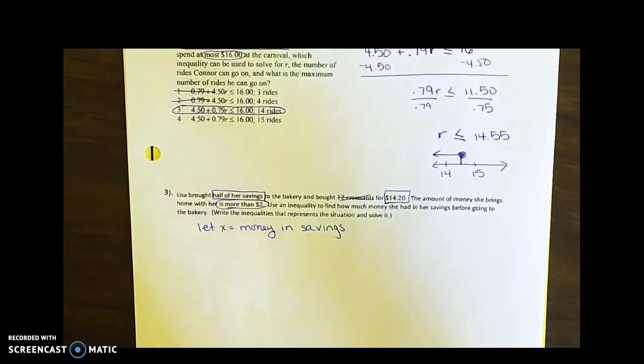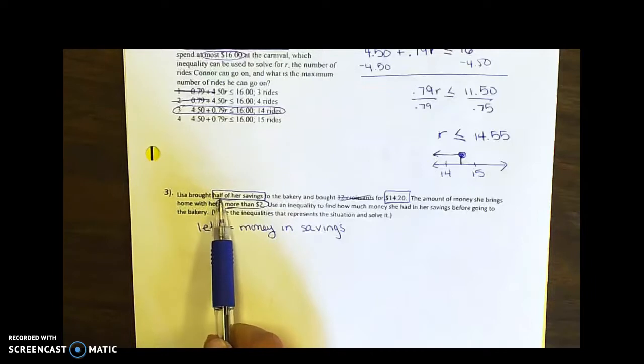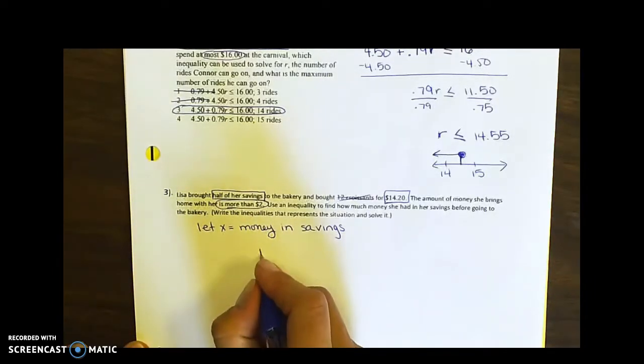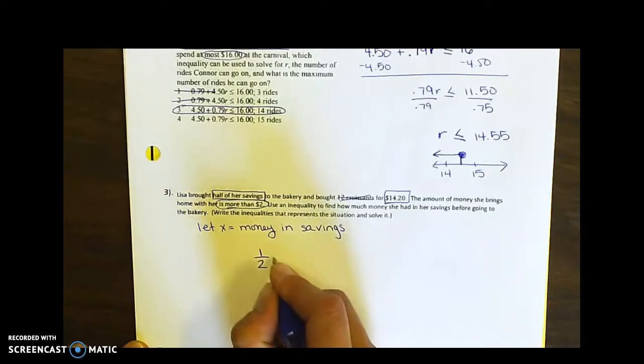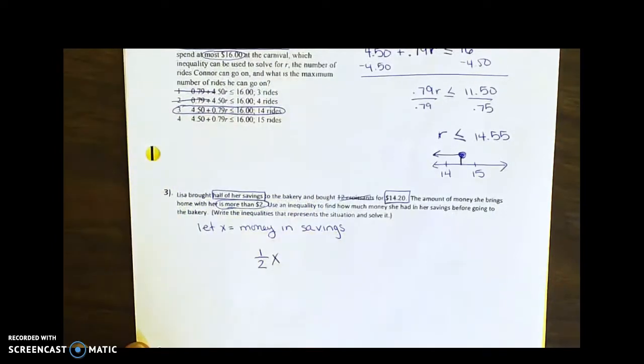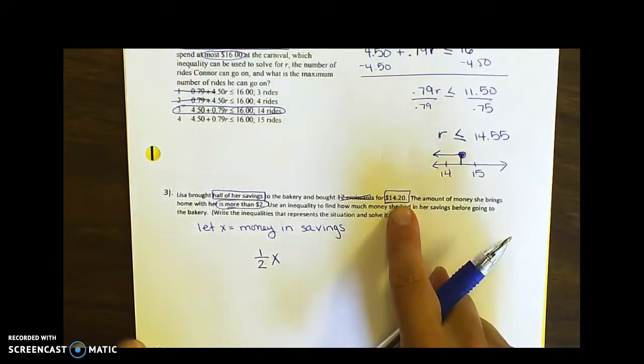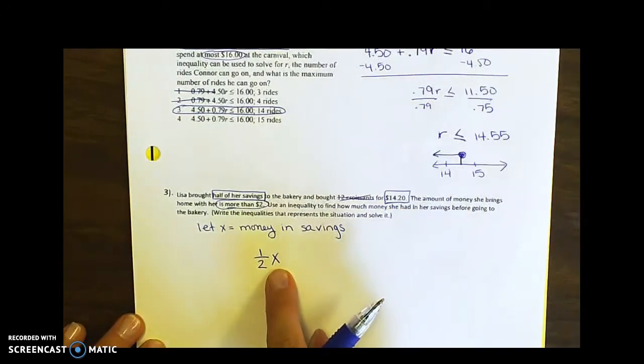Okay, now let's see if we can figure this out. So she brought half her savings. Well, if X is the money in savings, she brought 1/2 of it to the bakery. And she bought $14.20. Now, if she bought, is that going to increase her savings or decrease her savings?